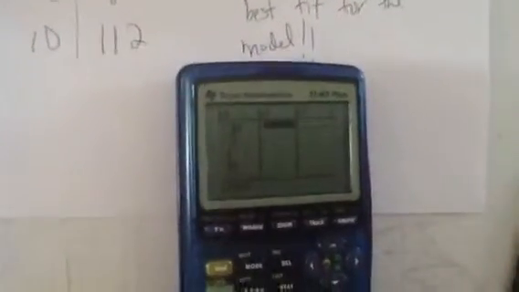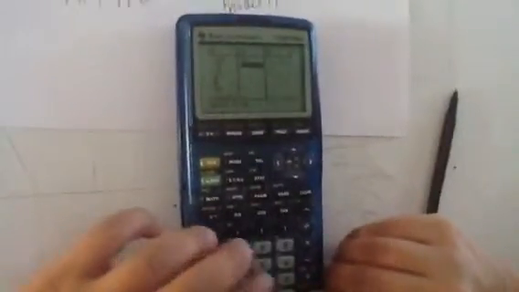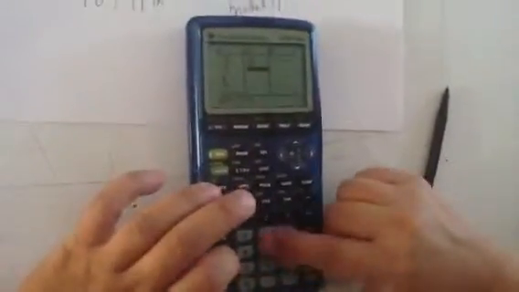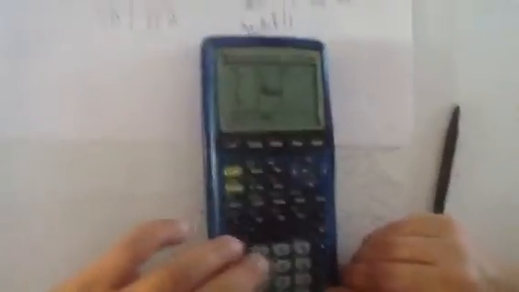So I'm going to go ahead and start putting the numbers into list 1, and that's going to be all of the numbers in my X column. So that's -10, -3, -1, 0, 8, and 10. I'm going to arrow to the right and put in all of my numbers from the Y column. 30, 42, notice I push enter after every number, 58, 70, 80, and 112.